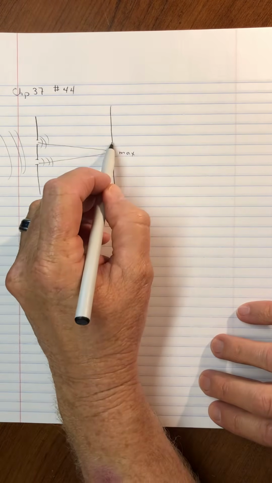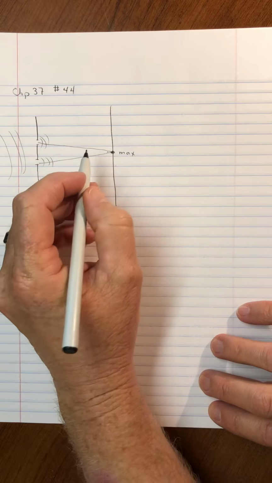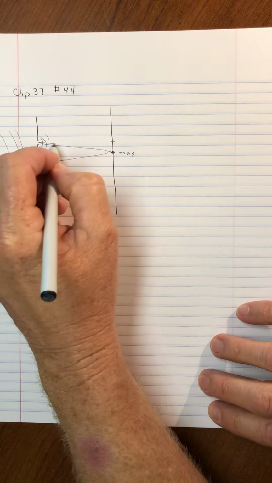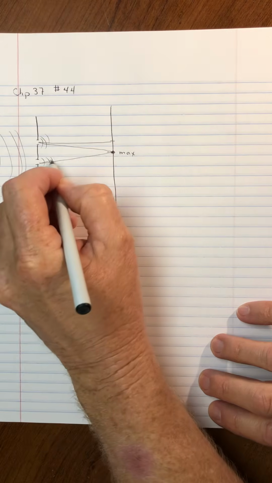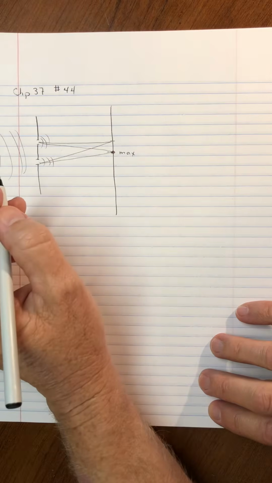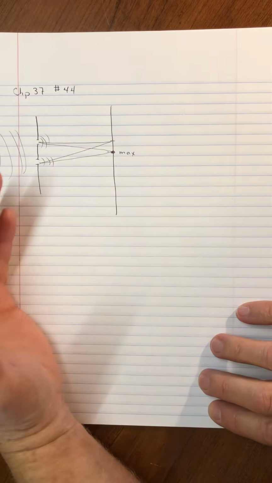But then as you go either up or down the screen, I'll just go up here for a moment, then the bottom slit, the light has to travel a little bit further than the top one. And so they're not what we would say in phase.